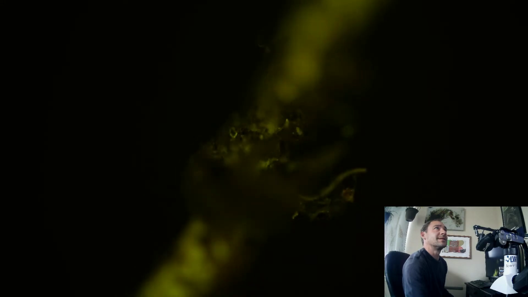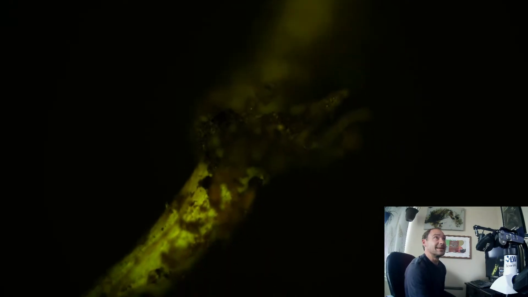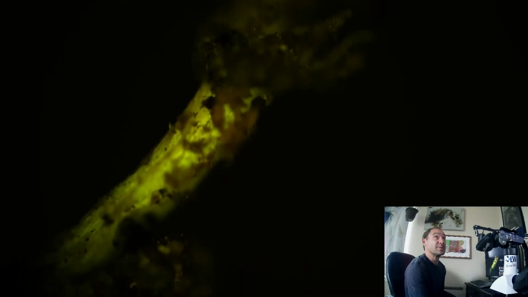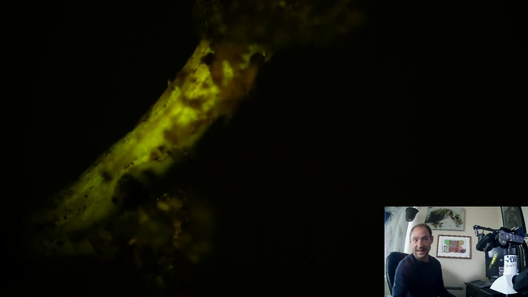But let's go back out to 100x. Get our focus back dialed in. And we got quite a few roots here to go through, so we can examine the differences between them. It's definitely a good beneficial. It's amazing how deep the roots will go, even a small dandelion that I picked out.